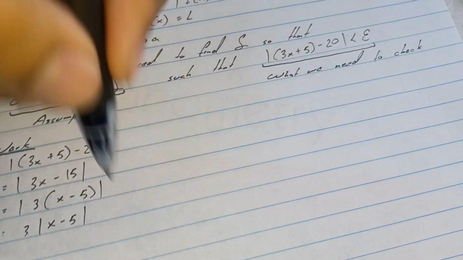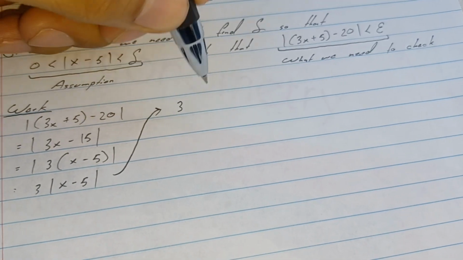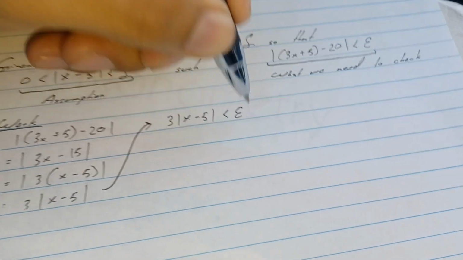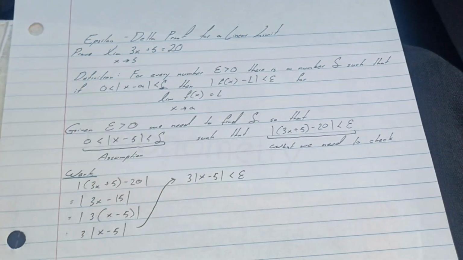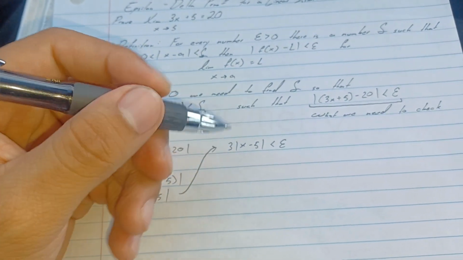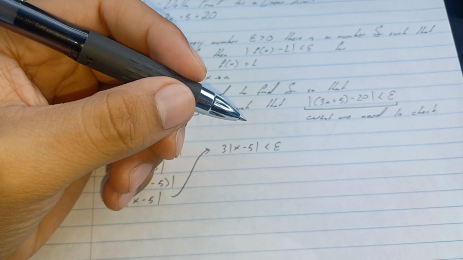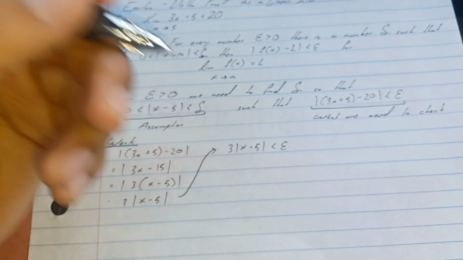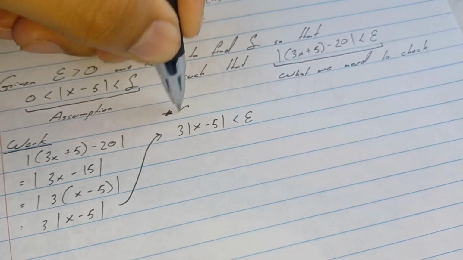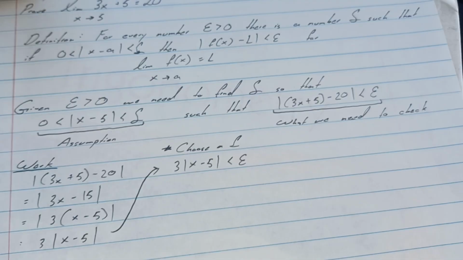So now we have, let's draw a little arrow right here, 3 times the absolute value of x minus 5 is less than epsilon. That's basically what we need to check. We haven't proved it yet, but that's what we're going to check. And we need to choose a delta now. Let's write our little note right here: choose a delta. That's a horrible looking delta, but choose a delta.